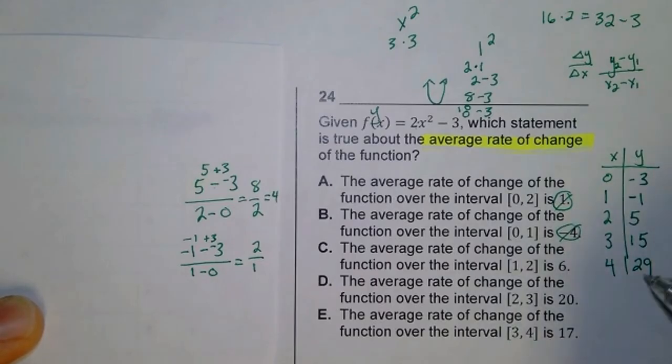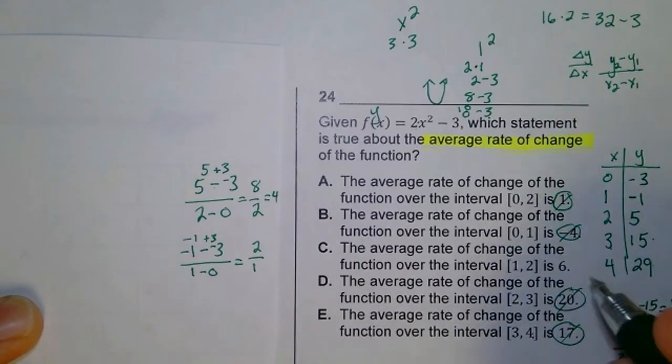In some ways, the bottom was probably a little easier because what we were changing was from 3 to 4, for example. 29 minus 15 is going to be 14. And the distance here was I'm dividing by 4 minus 3, which is 1. Nope, still not that number. Okay, from 2 to 3. How about 15 take away 5, and I'm dividing by 3 take away 2. 15 take away 5 is 10. 3 take away 2 is 1. 10 divided by 1. I think that's the only one left.